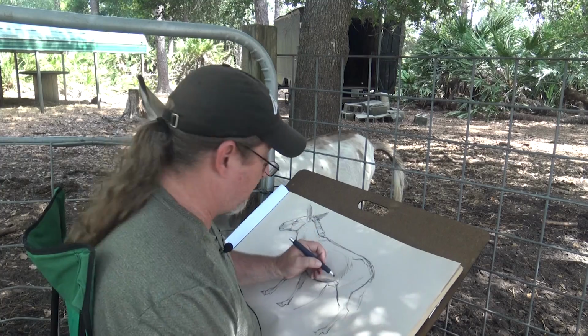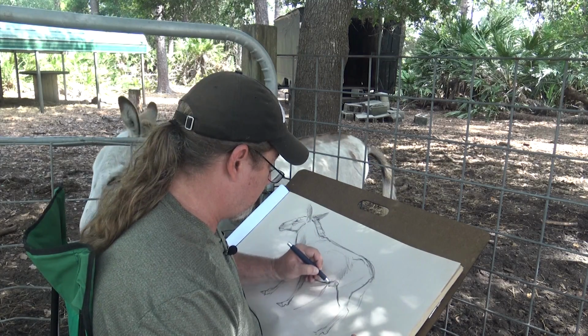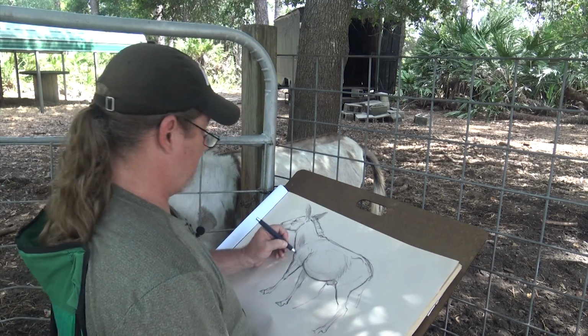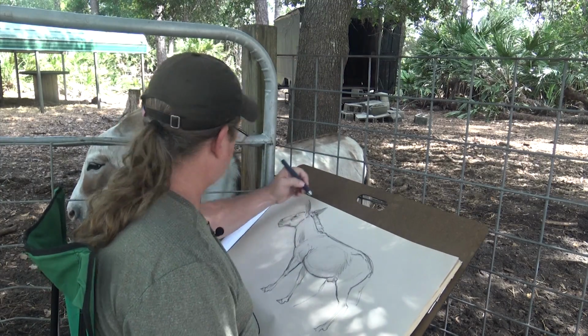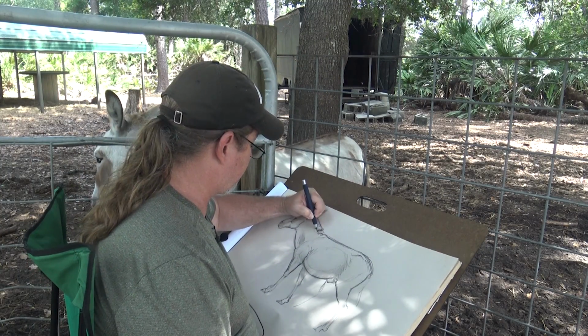Being up close and intimate like this really gives you the ability to create some nice stuff. I'm really enjoying this first sketch that I'm doing.